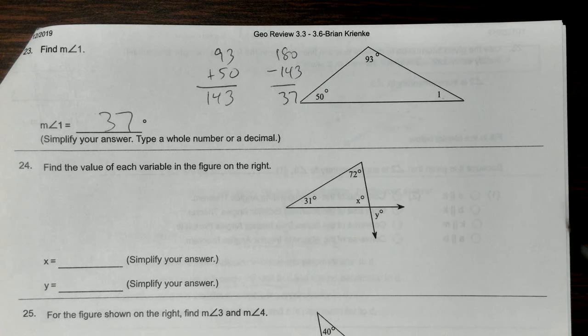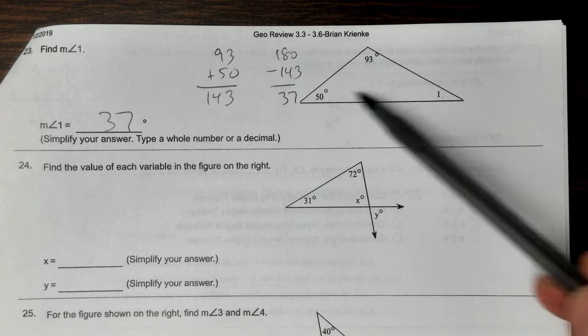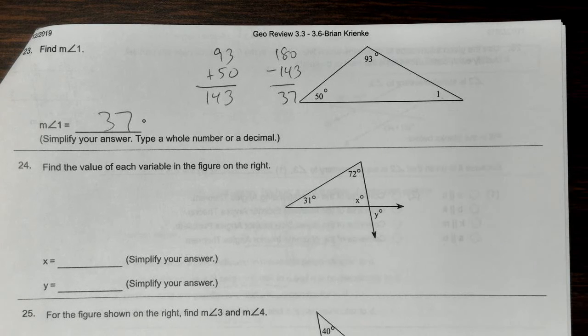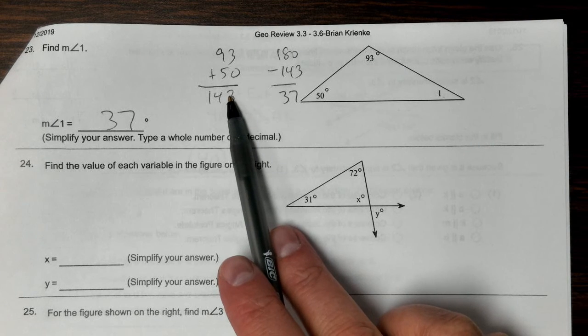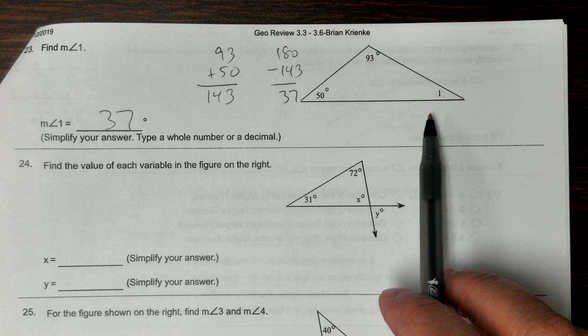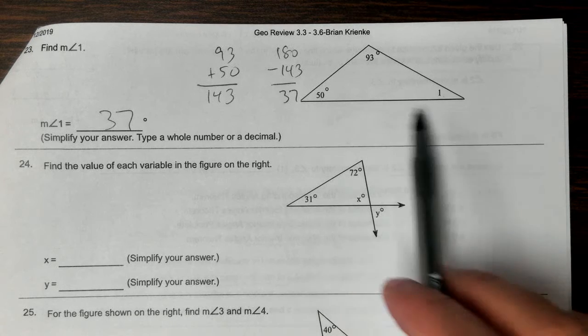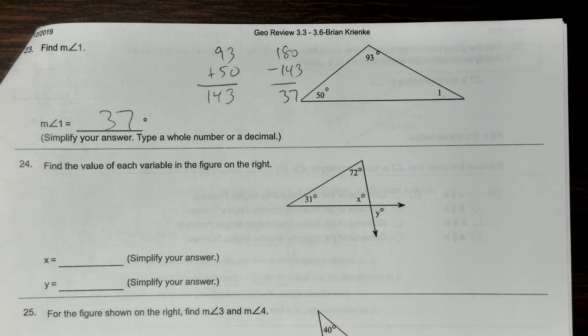And again, if you want to check it, you could add these three together to get 180. Just as a reasonable answer check, if you stopped at 143, it would not have made sense, because then you'd have angles in your triangle bigger than 180. And they have to be 180 in Euclidean triangles.